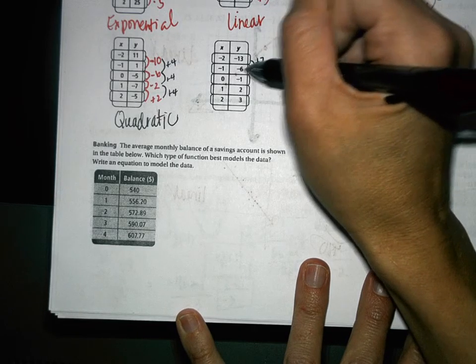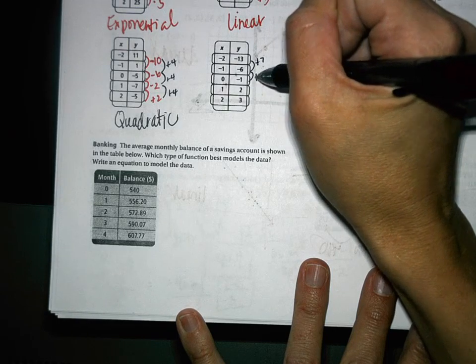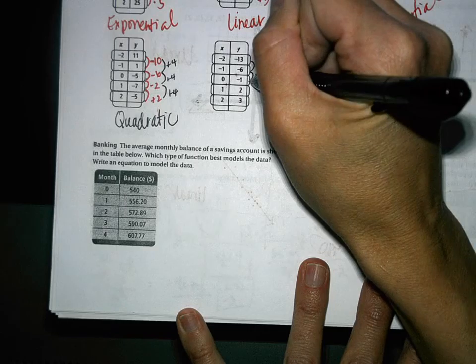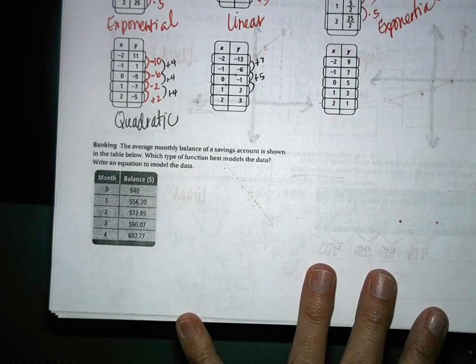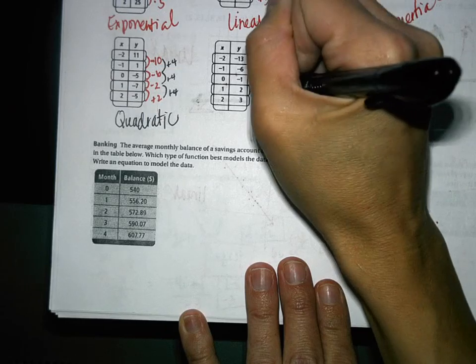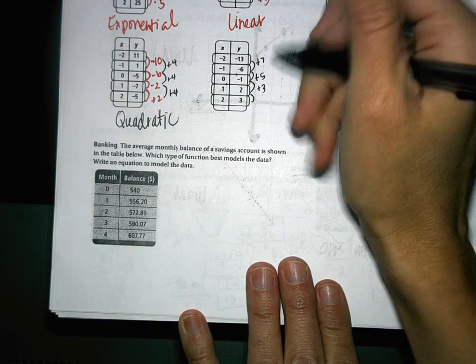Okay, how do you get from -6 to -1? You are going to add 5. From -1 to 2, and don't forget, you have -1 to 0 to 1 to 2, that is adding 3. And then from 2 to 3 it is plus 1.